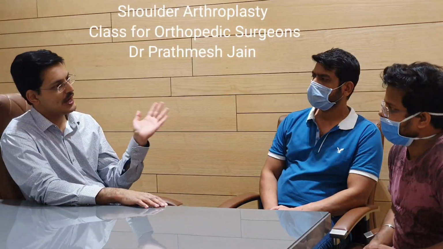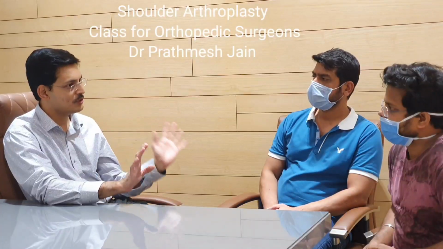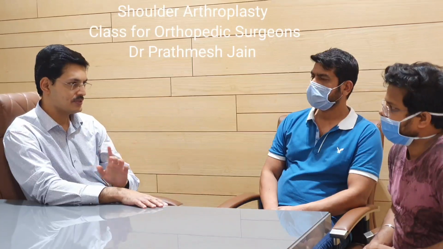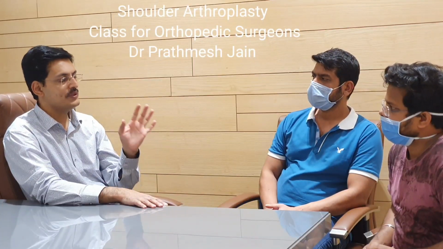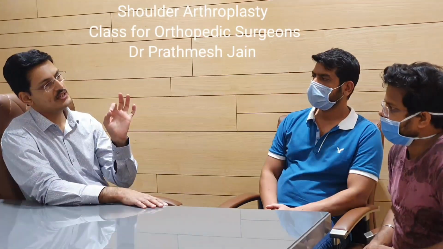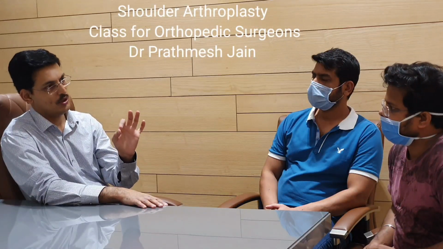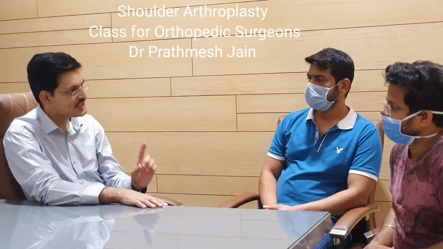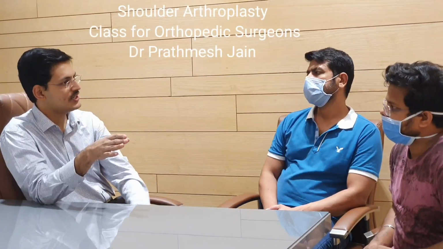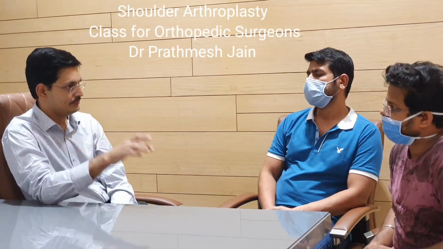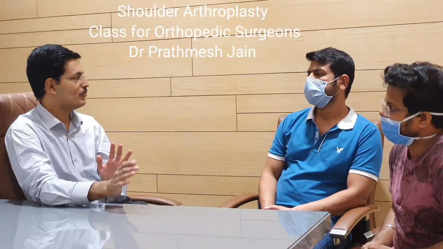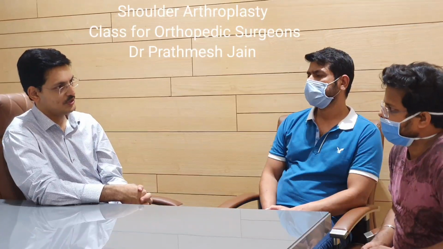Predominantly, we like to use a hydroxyapatite coated or some kind of coated stem for both glenoid and humerus. Apart from the cases in which there is a fracture or tumor, in the rest of the cases cement is not needed. If you have a fracture case, then you can use a humeral stem with cement. In the rest of the cases, you can do an uncemented reverse shoulder arthroplasty very successfully.